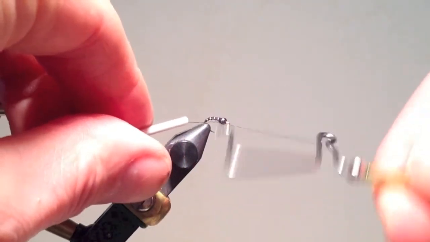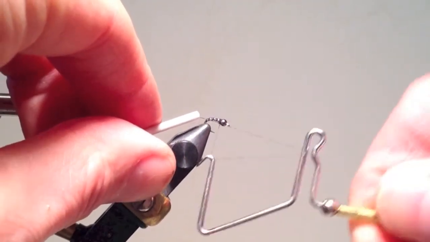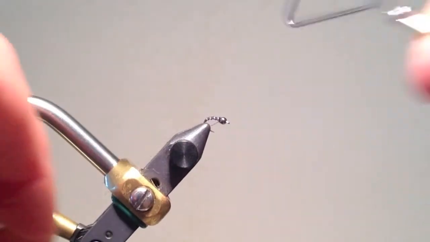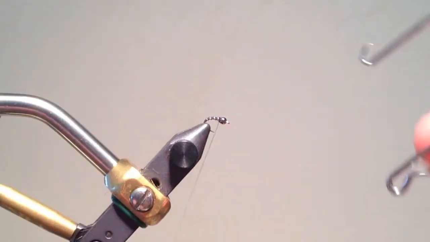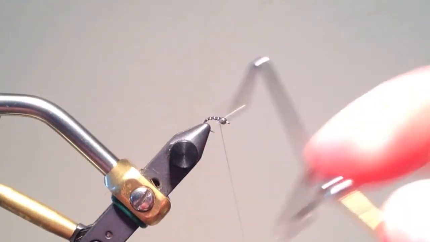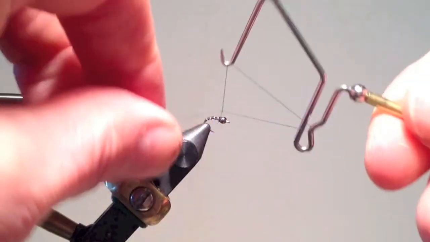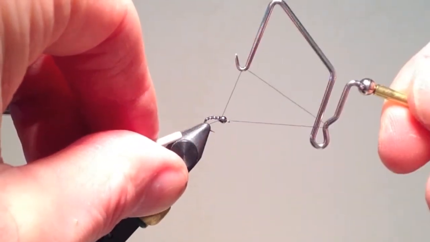I then tie off the thread using the whip finisher, and I always tie it off twice so that I do not have to use head cement.